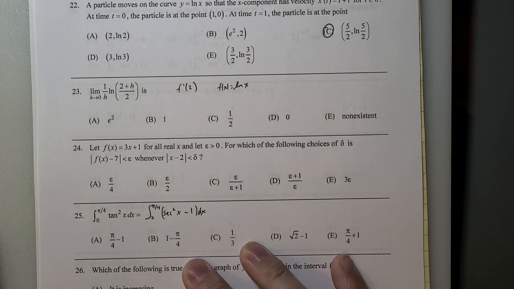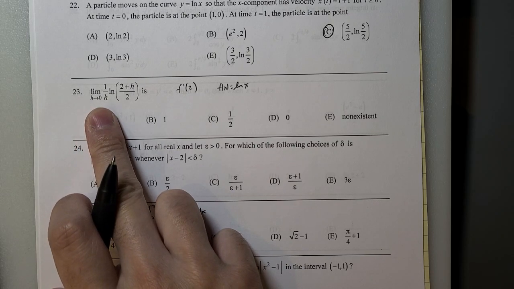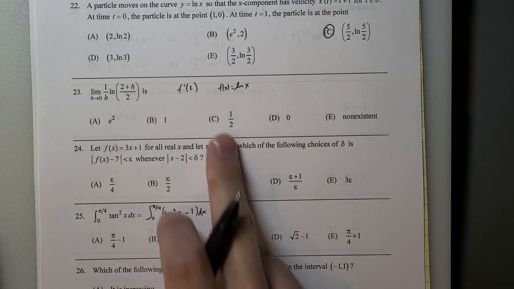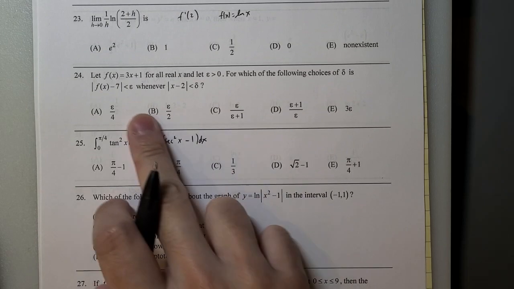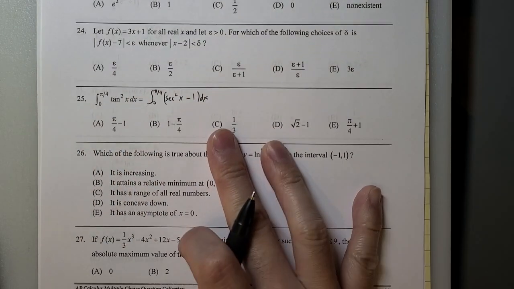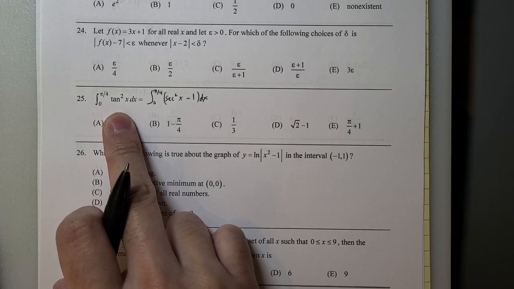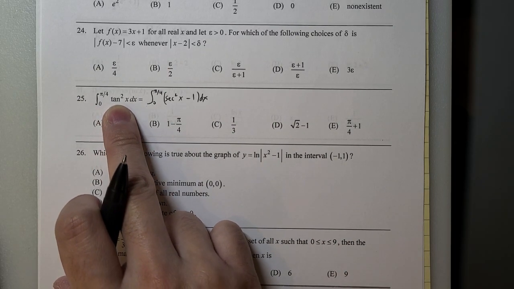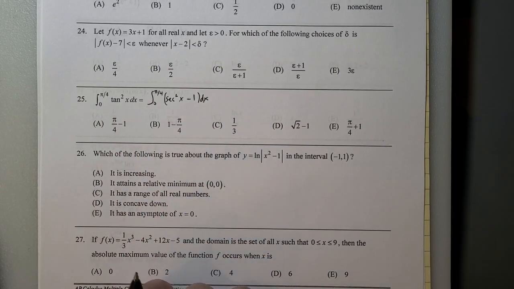Okay, this one, I did it in the AB video. This is just f prime of 2, where f is ln x. Epsilon delta definition of the limit, I'm not going to go over that. This one, I did it in AB. You can change tangent squared to secant squared minus 1.